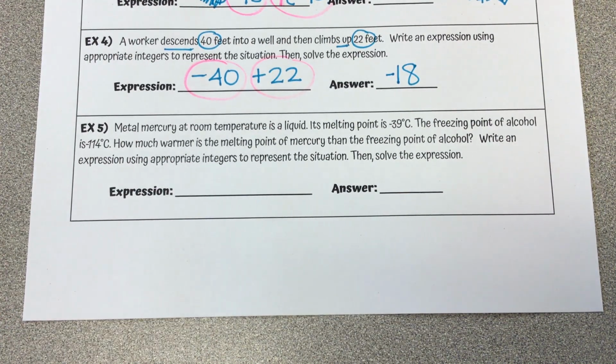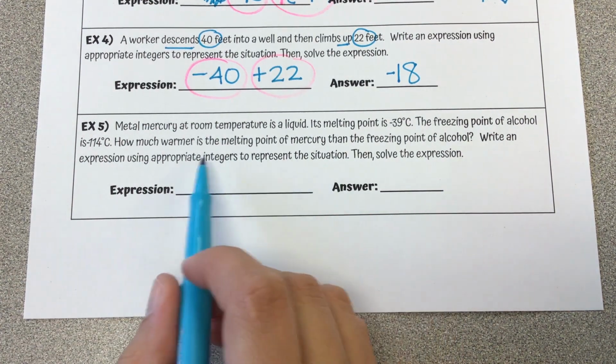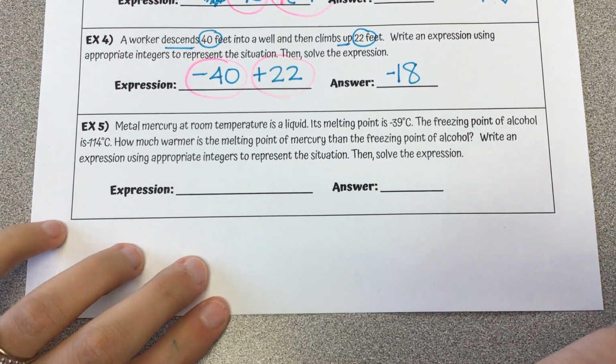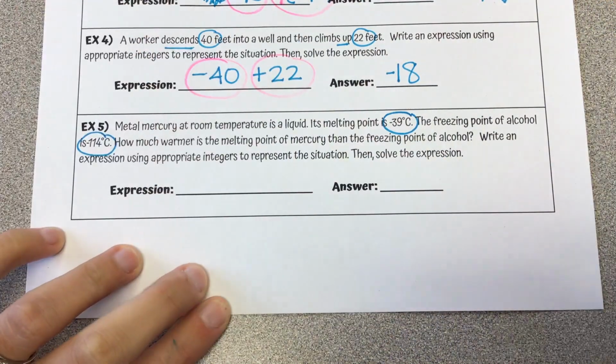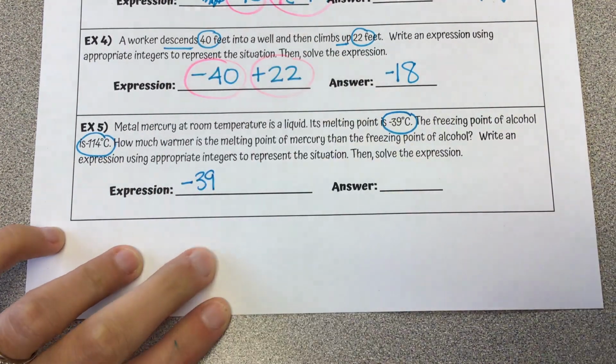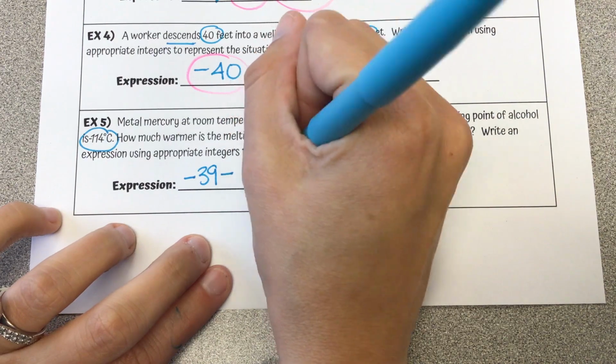Number 5, metal mercury at room temperature is a liquid. Its melting point is negative 39 degrees Celsius. The freezing point of alcohol is negative 114 degrees Celsius. How much warmer is the melting point of mercury than the freezing point of alcohol? So we want to know the difference between this melting point, negative 39, minus the freezing point here of negative 114.